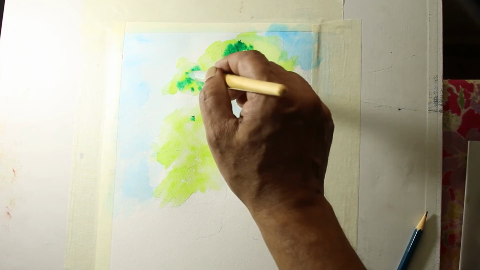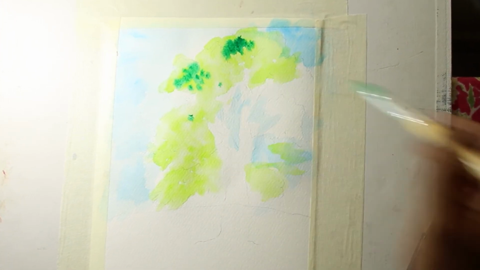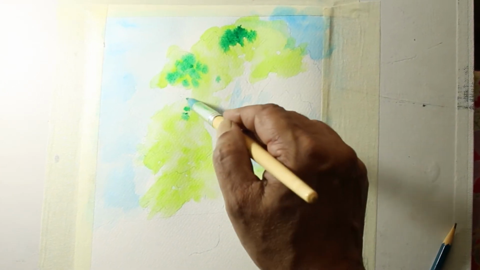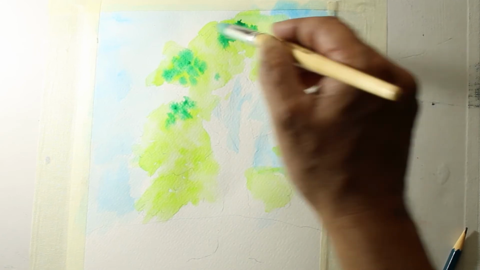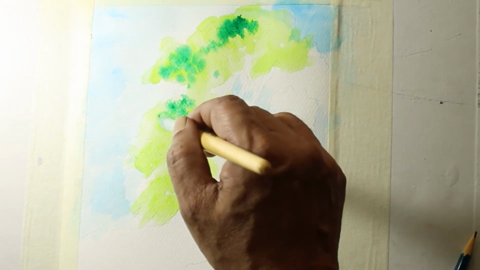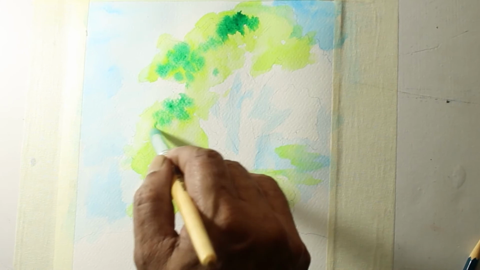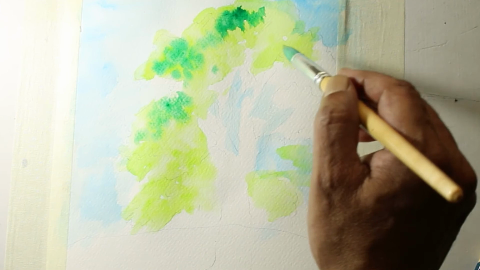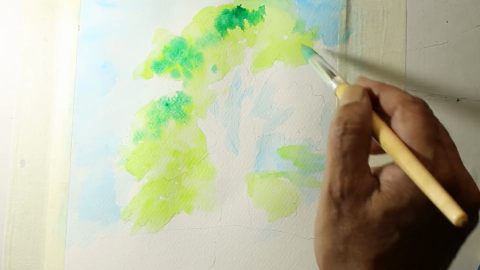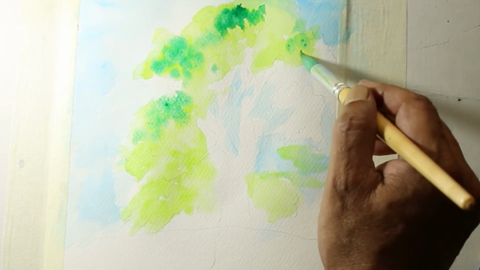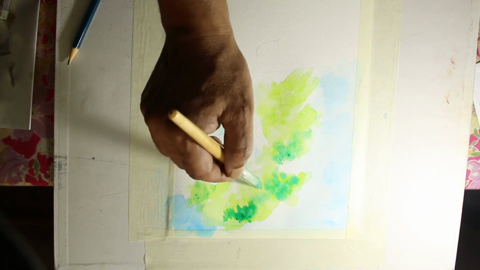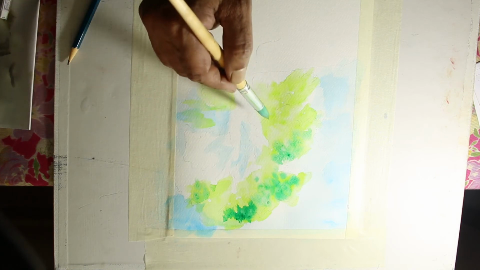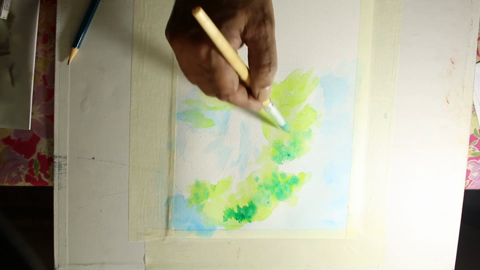And now I've started off with the mid-tones. I've taken some viridian green and I'm applying it just a little below the areas where I've applied the highlights. So what we are essentially doing here is each cluster of branch, because when you see a tree, you obviously see different clusters of branches. For each cluster, I'm applying the mid-tones just below the highlights. So I'm going to continue this process right through the area of the branches.